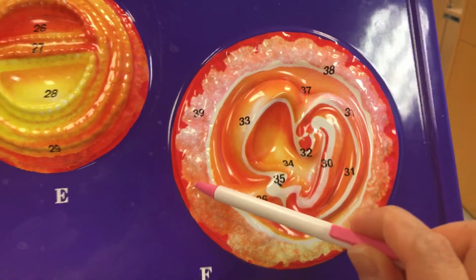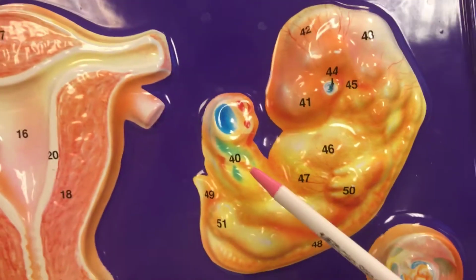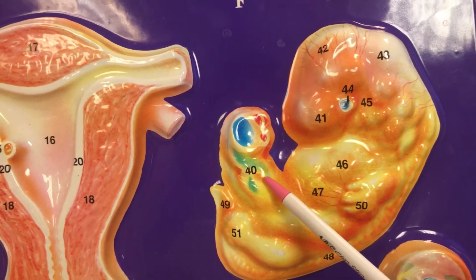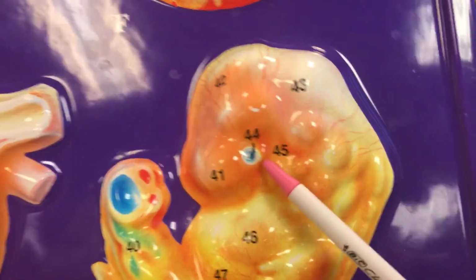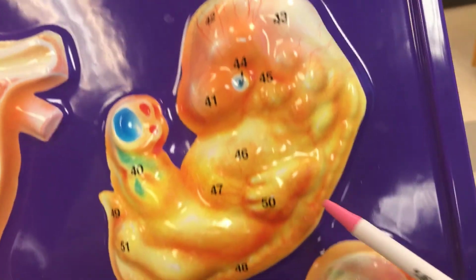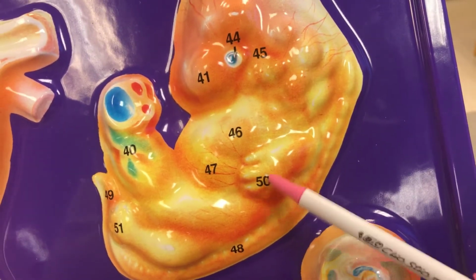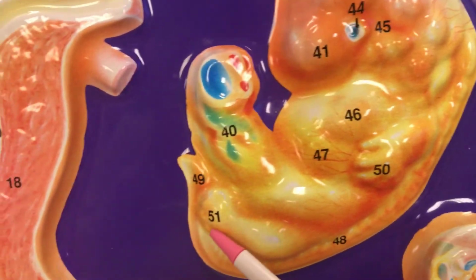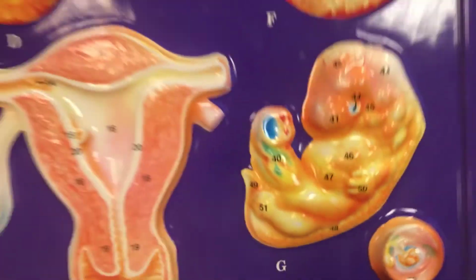And then 40 is the umbilical cord, which is on here. And then 44 is the eye, right there. And then 50 is the hand, right there. Cute little hand. And then 51 is the foot.